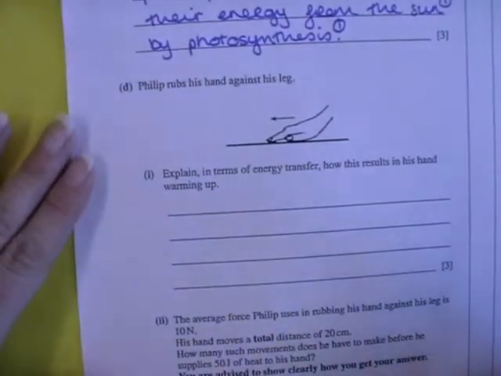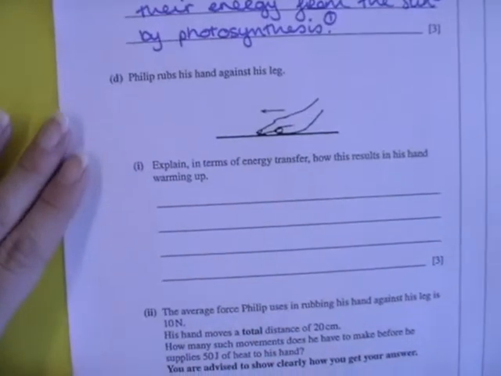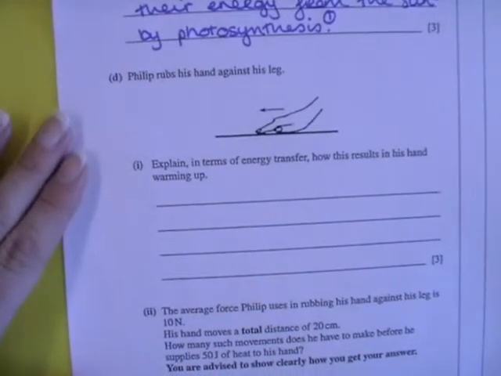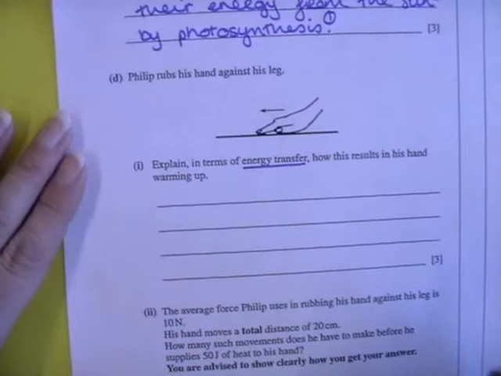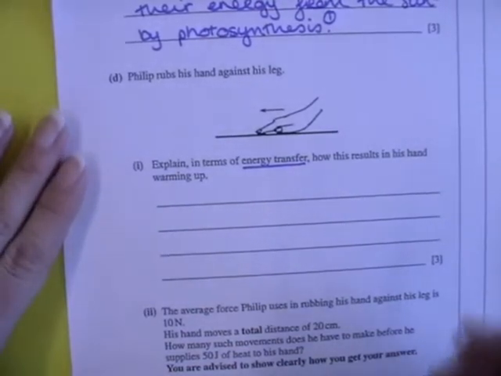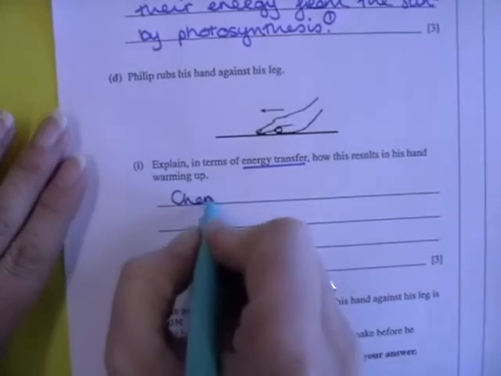Part D. Philip rubs his hand against his leg. Explain, in terms of energy transfer, how this results in his hand warming up. Well, we need to start with energy transfers right from the source. The source of energy inside Philip's body is the chemical energy from his food that he has consumed.